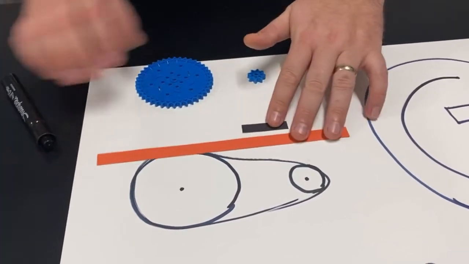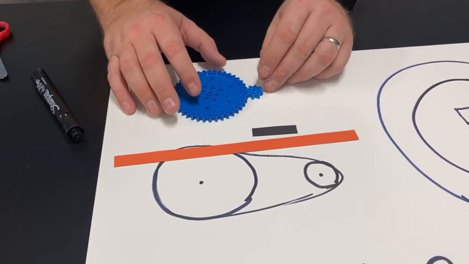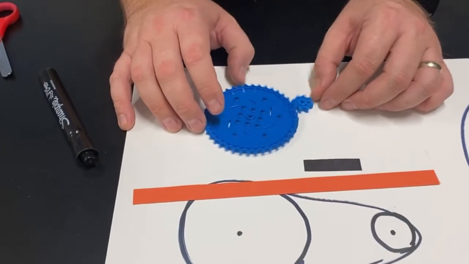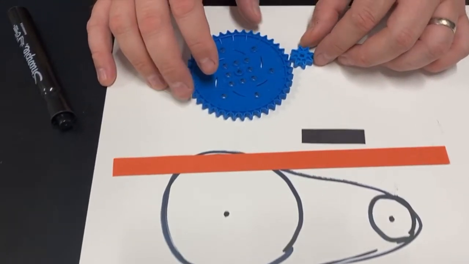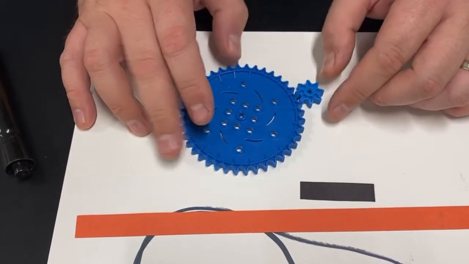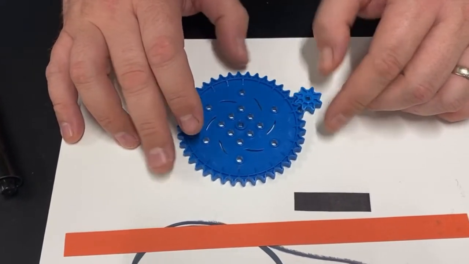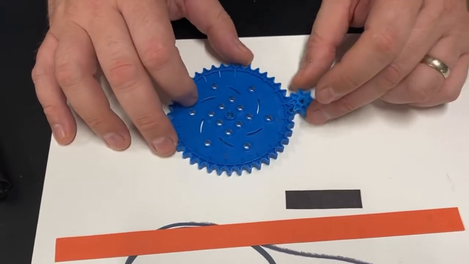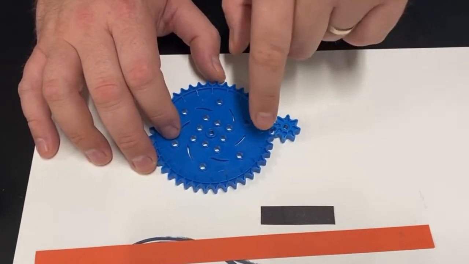The same is true with these little gears. And if you see, I'm going to just mesh them together here. When I turn this big gear, for the number of times that I turn it, that little gear has to turn a lot more just to keep up. It can't fall behind because they're stuck together. So they have to spin together at the same rate right here.